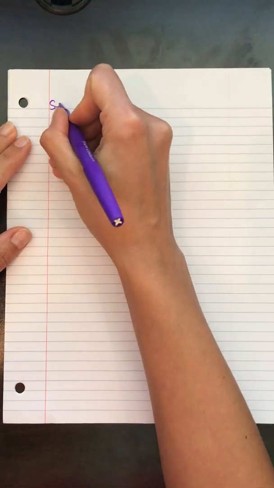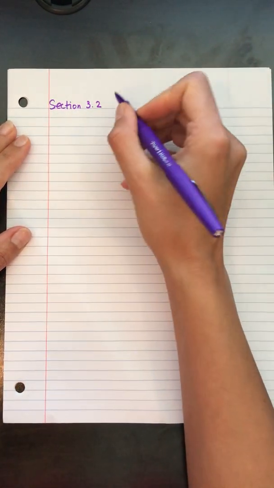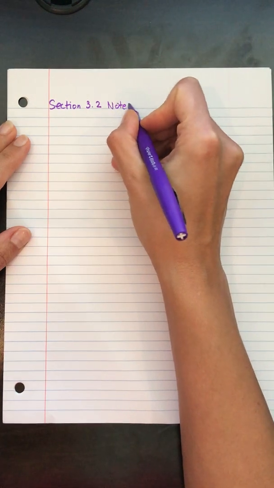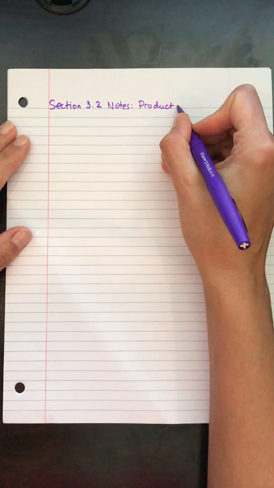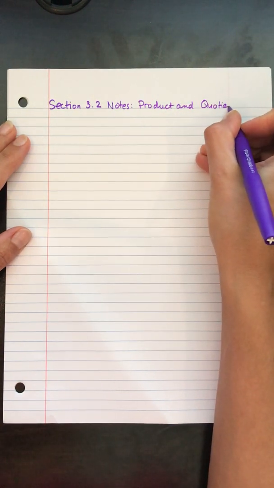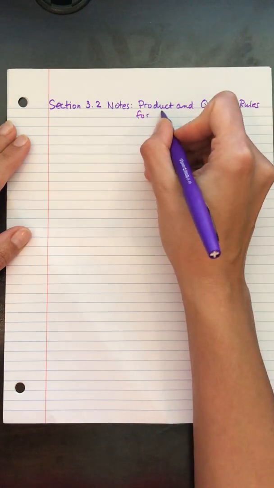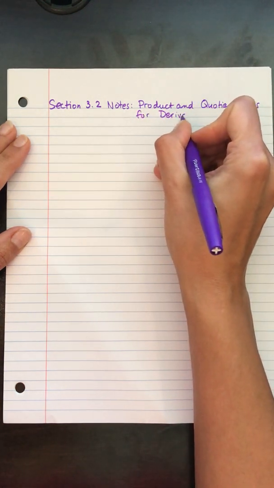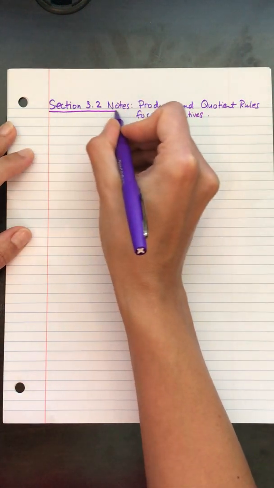Hi everyone, today we're taking notes on section 3.2, which is on the product and quotient rules for derivatives. Okay, so these are really nice, and I'm going to write the product rule first.